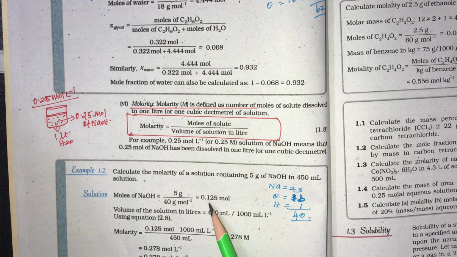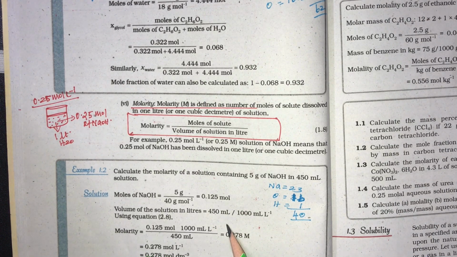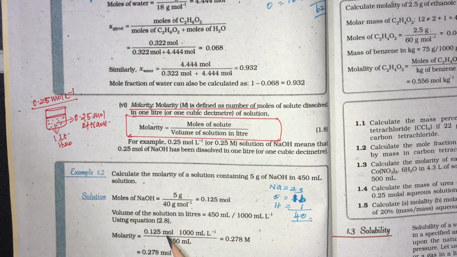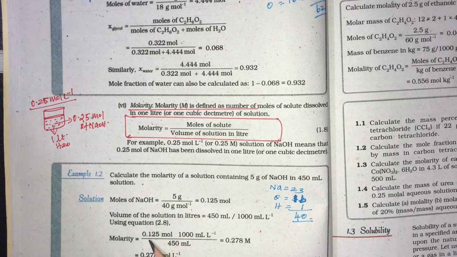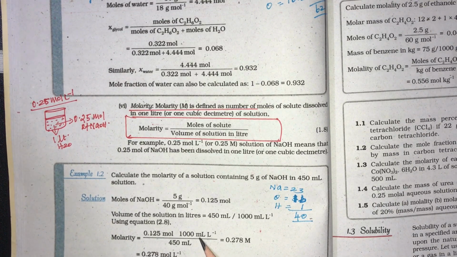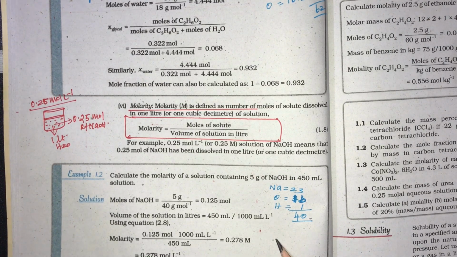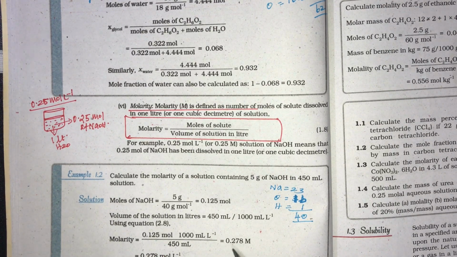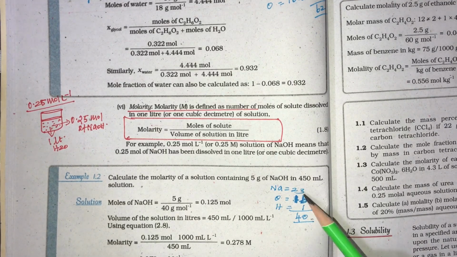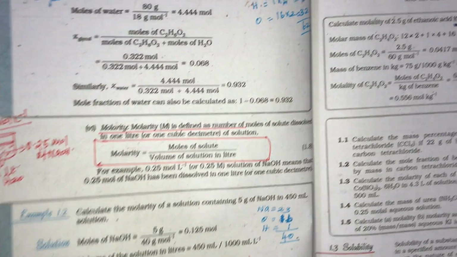So 0.125 mole of sodium hydroxide is present in 450 ml. According to molarity, we need the number of moles of the solute present in 1000 ml. So for 1 liter, the molarity will be 0.278 molar, that is 0.278 moles per liter or 0.278 moles per decimeter cube. So that is the calculation of molarity of a solution.